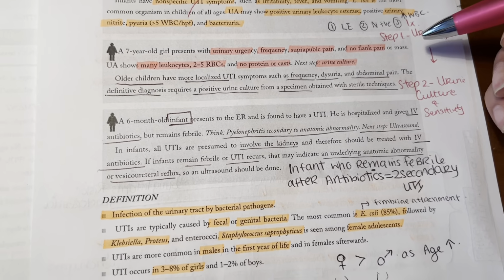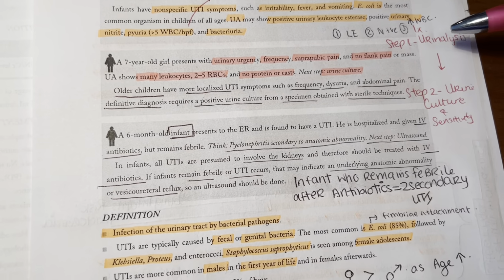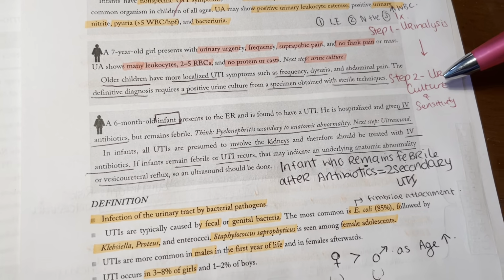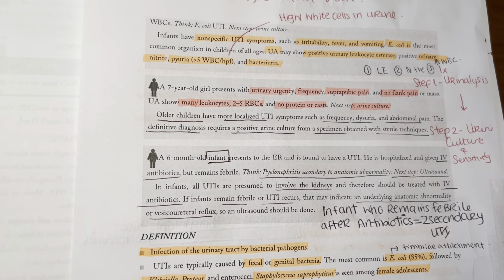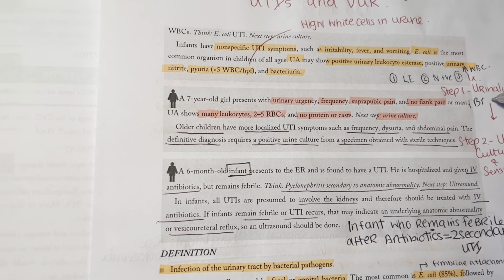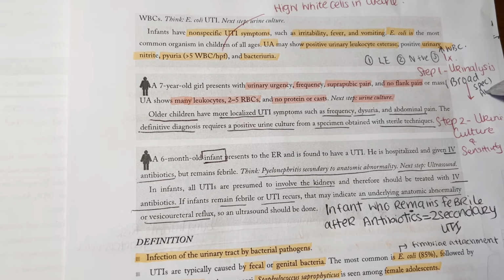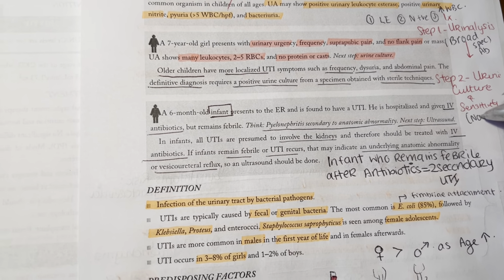So let me ask you a question. When we start to treat these patients with UTI, are we going to wait until step 2 before we give the treatment? No, you always start with broad spectrum antibiotics, and then you narrow based on the results of the culture and sensitivity.